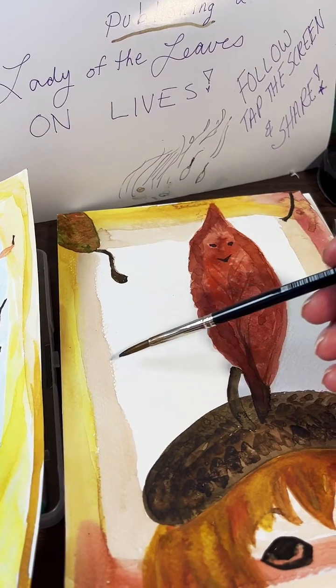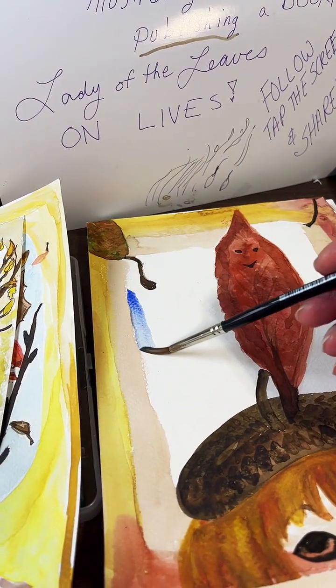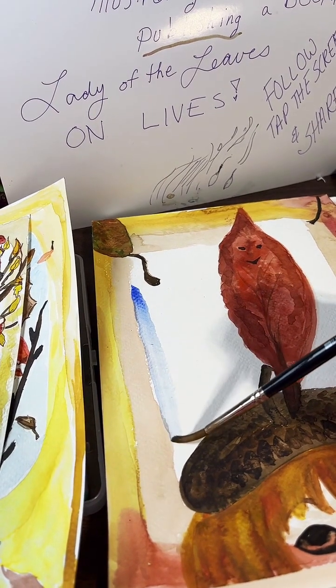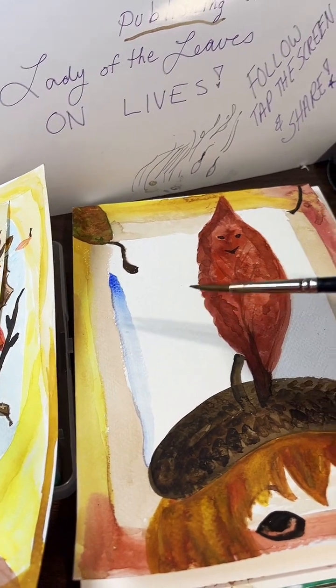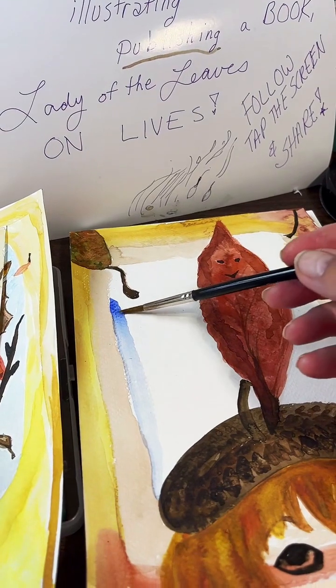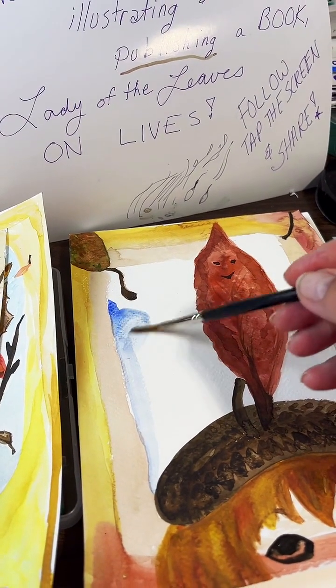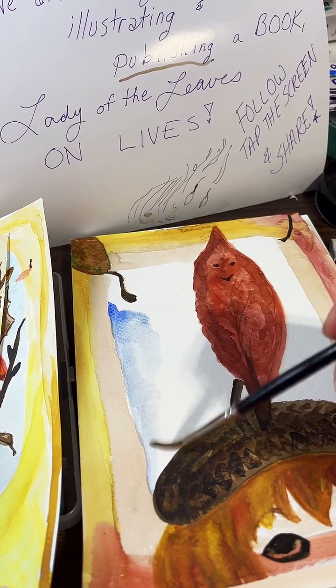So this is all dry enough now that I'm gonna start right here on the edge with my blue. Naomi's in Mama Portugal. I wonder if she makes the Portuguese donuts. Oh, you're in Portugal. And Tess, thank you for following. So here now, we're gonna just get our sky out. Don't want to have a line.